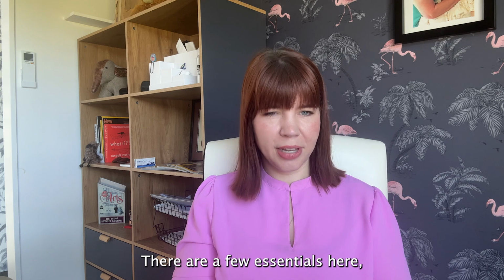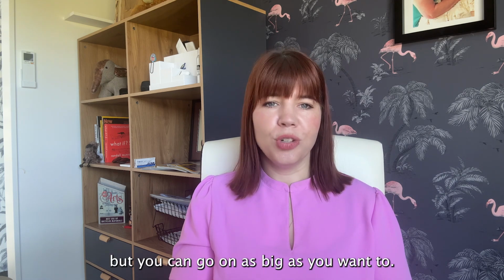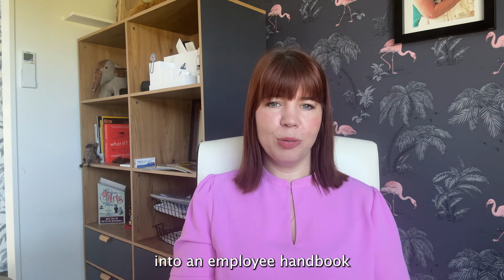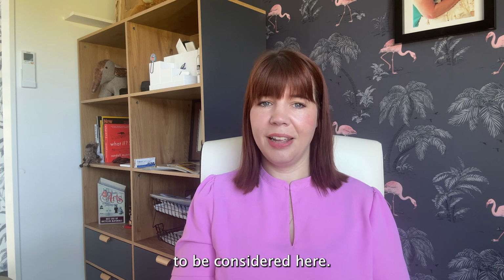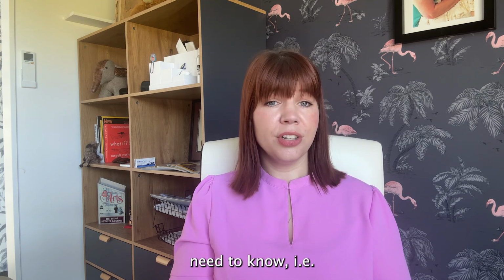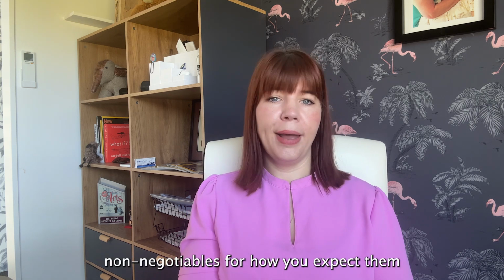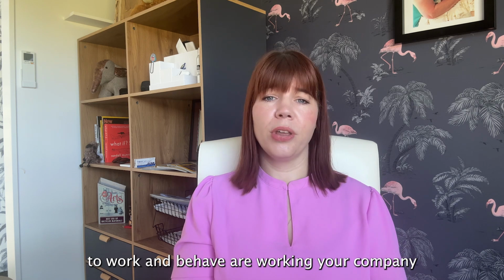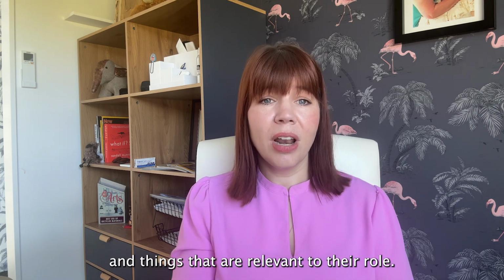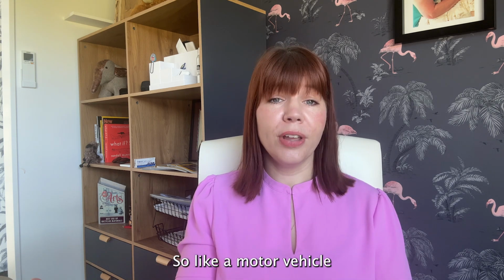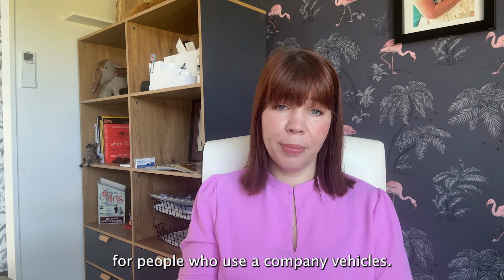Number 3 is standard policy documents. There are a few essentials here, but you can go on as big as you want to. They're often combined into an employee handbook. Health and safety needs to be considered here. These are things that your employees need to know, i.e. non-negotiables for how you expect them to work and behave while working in your company, and things that are relevant to their role, like a motor vehicle use policy for people who use company vehicles.